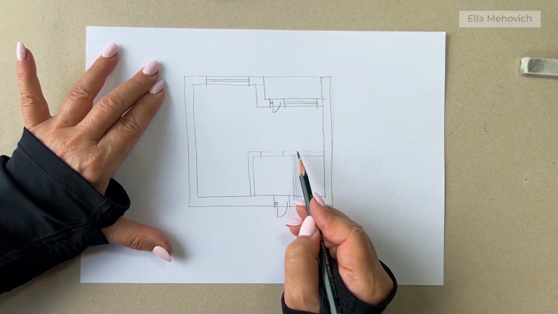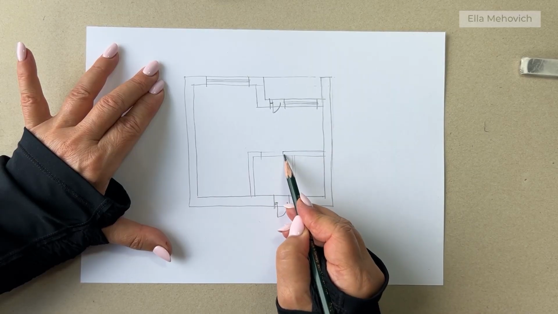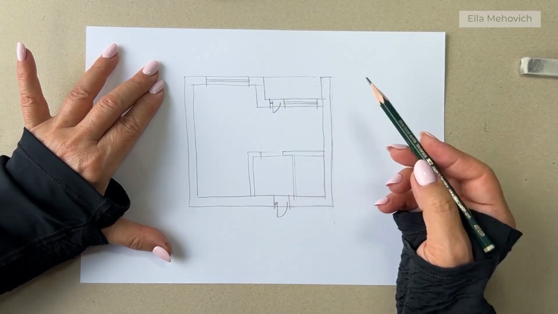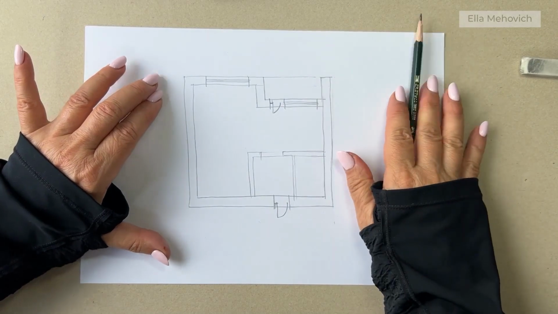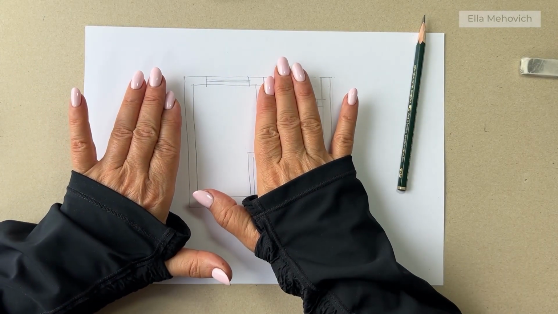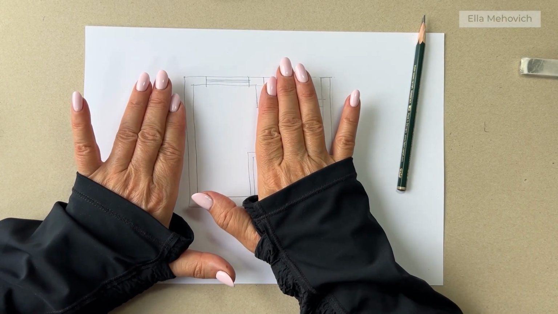In architectural graphics, windows are shown like this. This is how we indicate the window unit. So we've drawn it schematically. I drew a one-room apartment. You might have just one room, maybe your own.